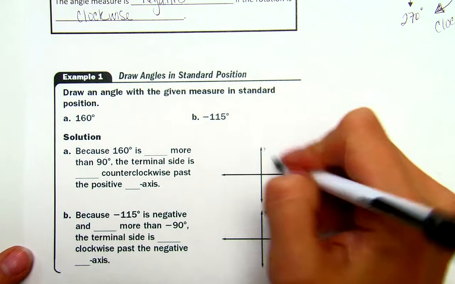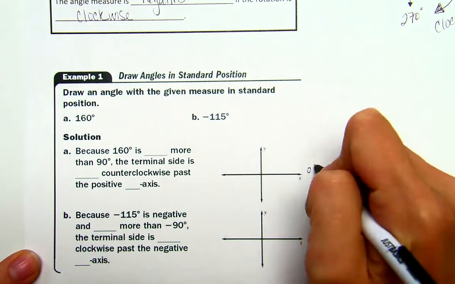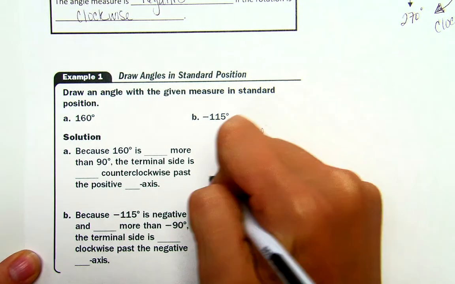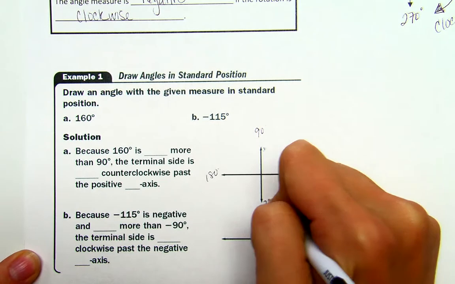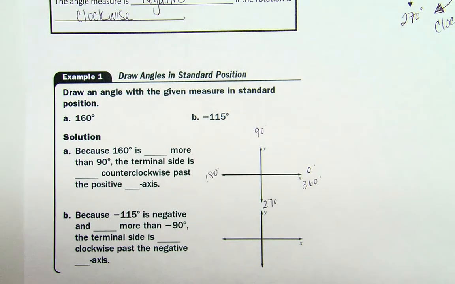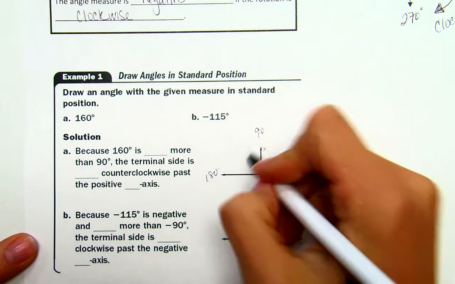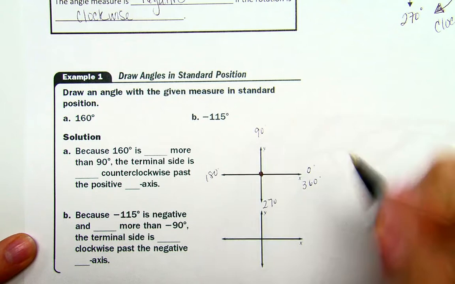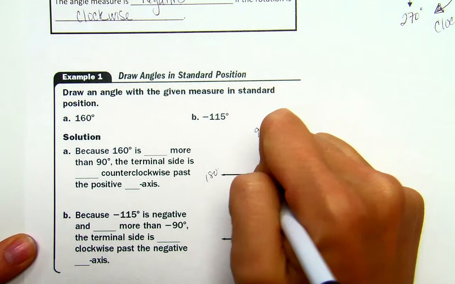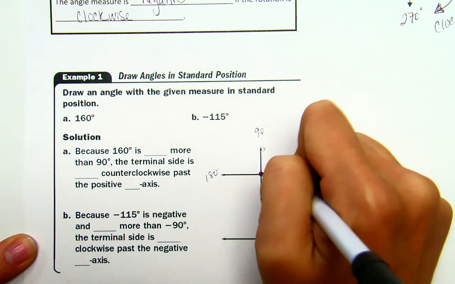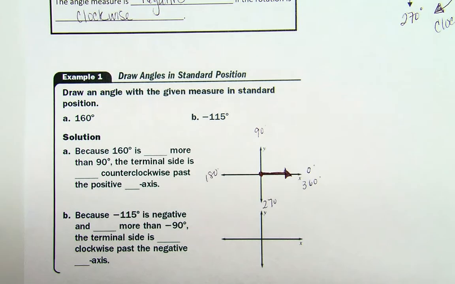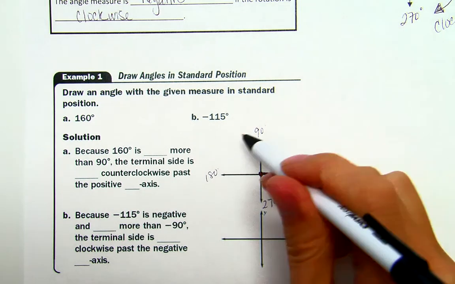So if we just go over here and graph it, we know that starting out we have 0 degrees, 90 degrees, 180, 270, and back to 360. So if we're looking at 160 degrees, in standard position means we obviously have our vertex at our origin. Our initial side is on your positive x-axis. And that terminal side is now going to represent 160 degrees. Since 160 degrees is positive, we know that we're going to be going in our counterclockwise position.